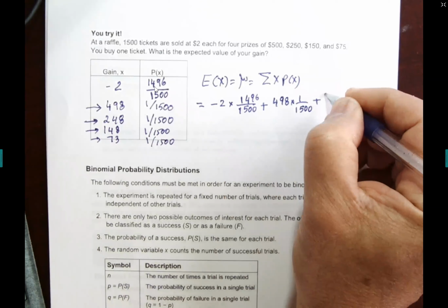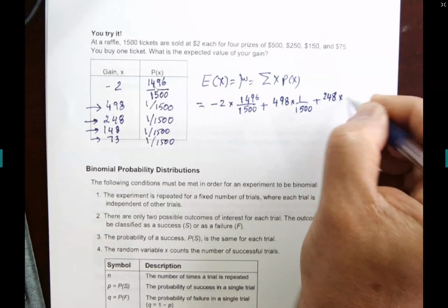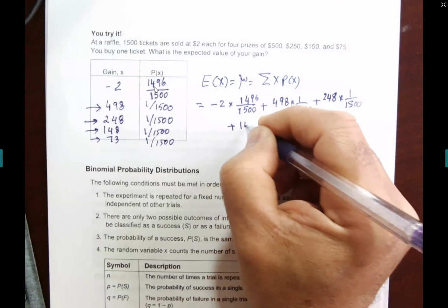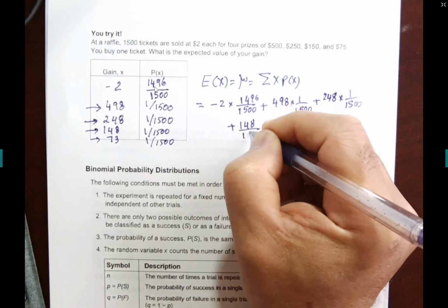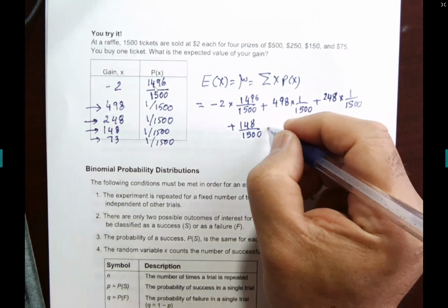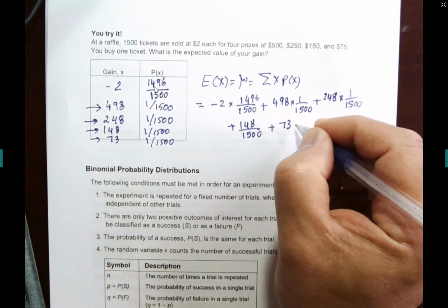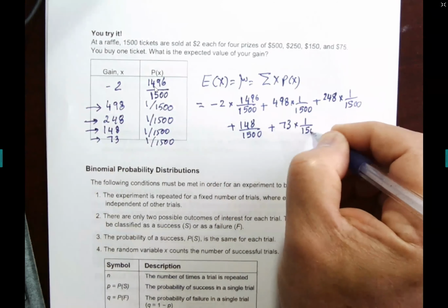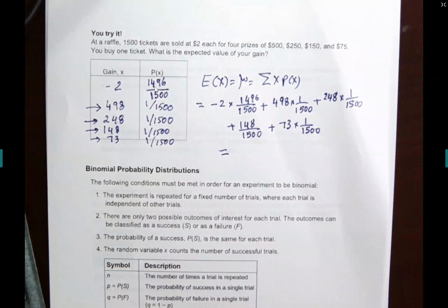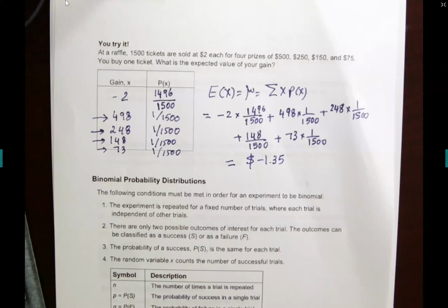Plus 248 times 1 over 1,500, plus 148 over 1,500, plus 73 times 1 over 1,500. Okay. Can you guys do the calculation? Just use your calculator and do the calculation for a second.